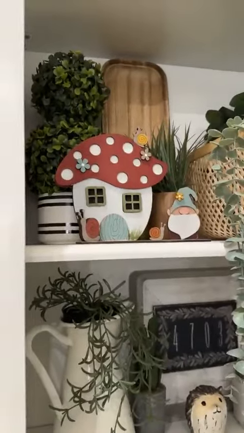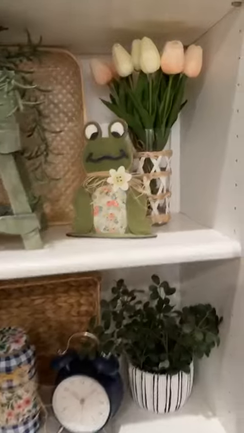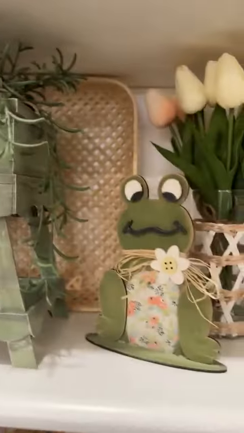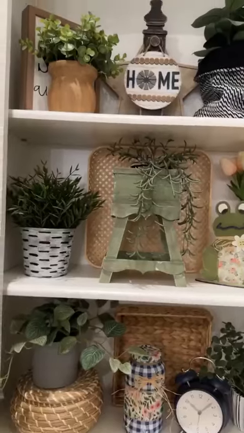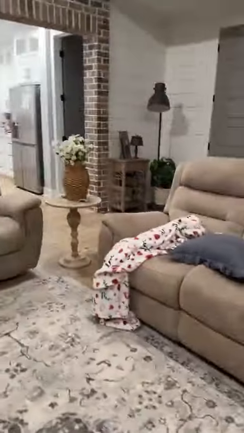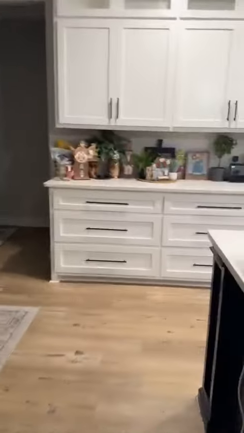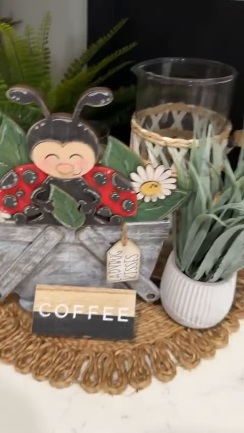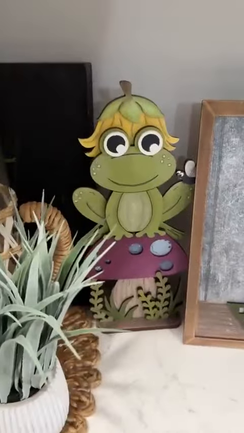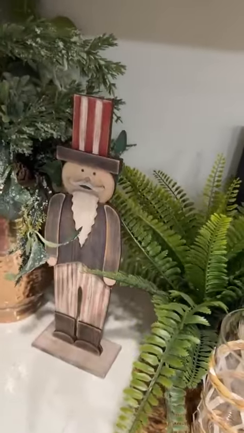But I've got the little mushroom. I really don't want to change this stuff out because it's so fun. But that's just really cute. She's all snuggled up in there. When I say change it out, I was thinking of putting, so I have a little ladybug thing here. I've got the little frog. Y'all, this is just how I set stuff out, and it is what it is. But, oh, there's my sunglasses. I was wondering where they were.